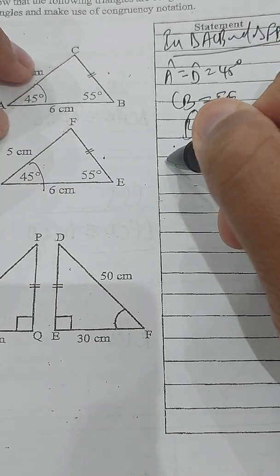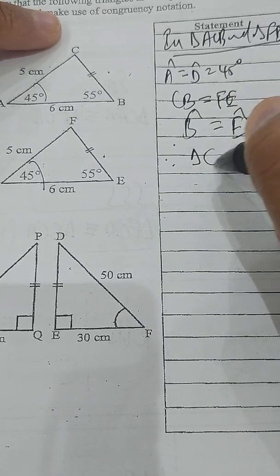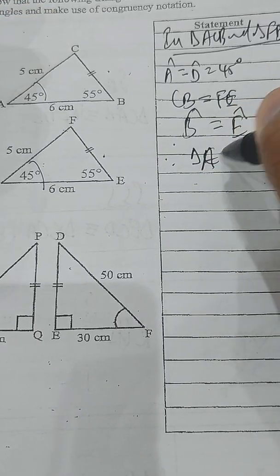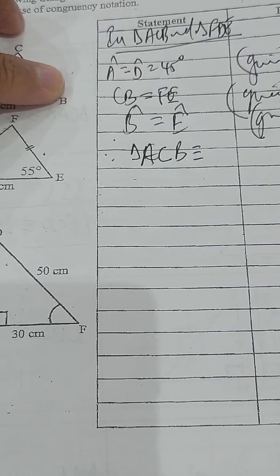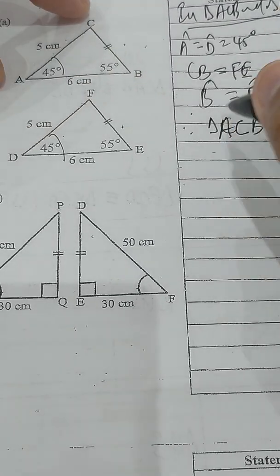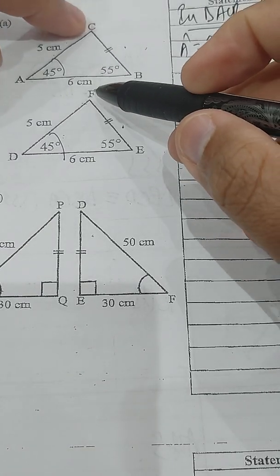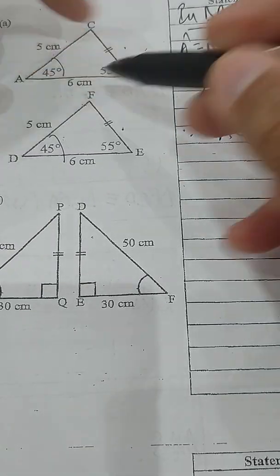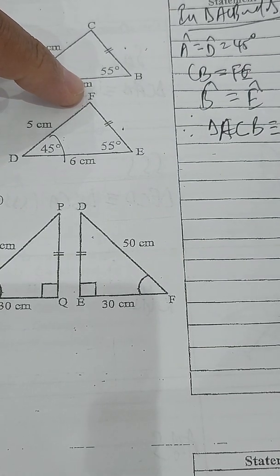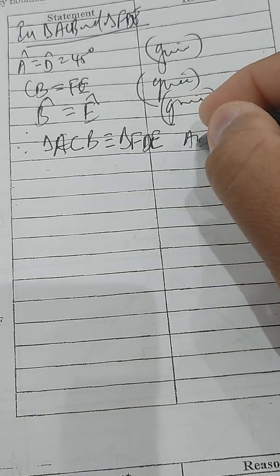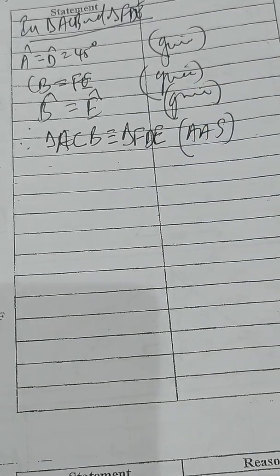Alright, so we can conclude therefore triangle ACB is congruent. So now the order is important here. So it's going through the 5, then the 6. So we must go through the 5 and then the 6. So it's congruent to triangle FDE. And what's the case for congruency here? We used two angles and a side. Okay.